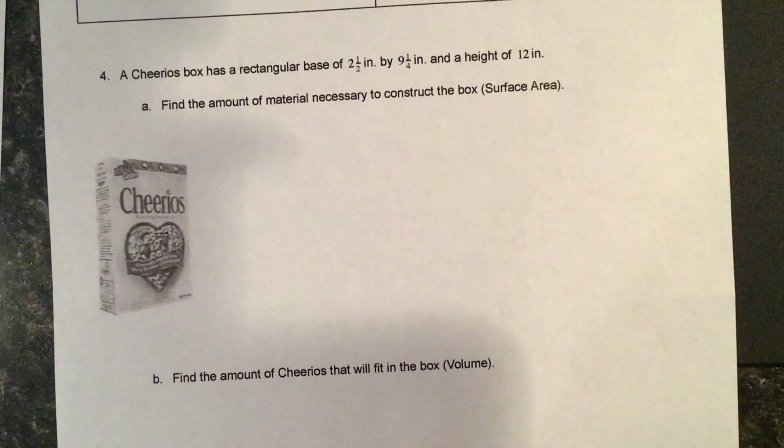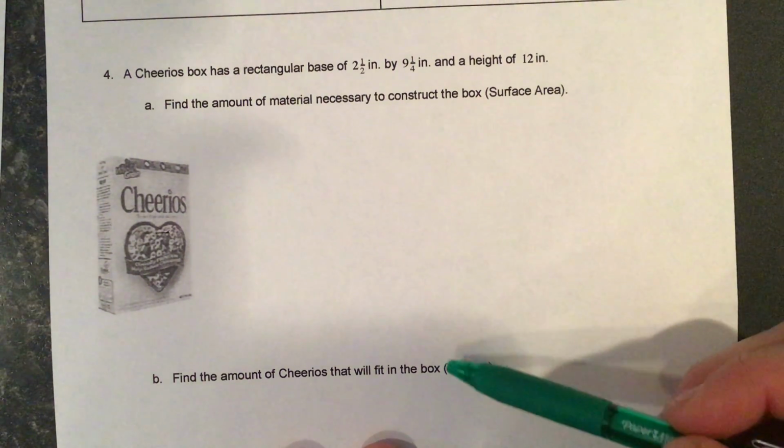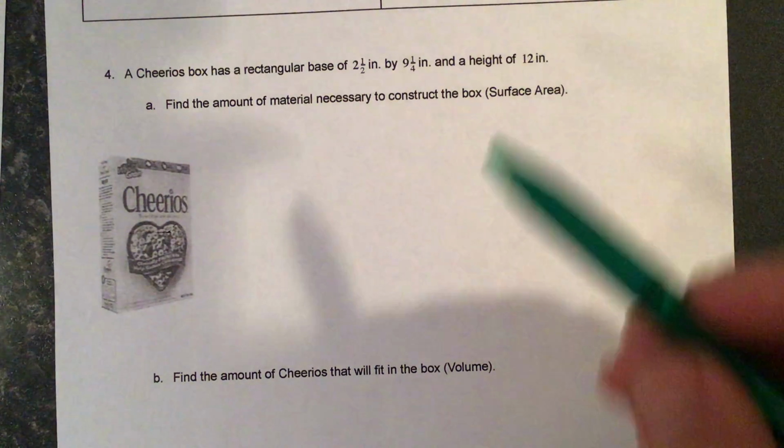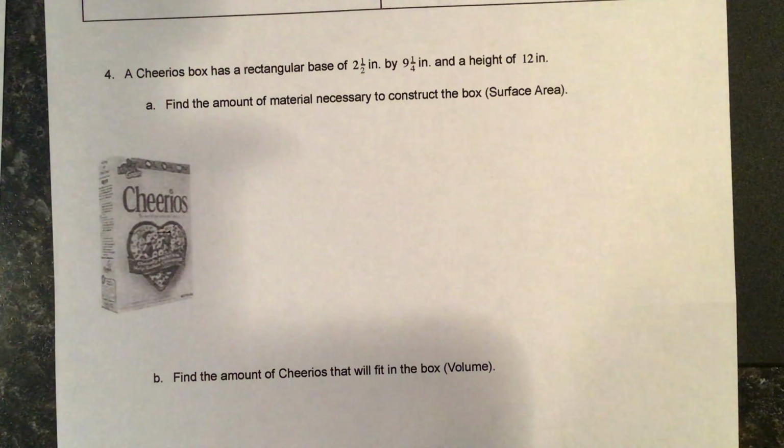And then the amount of Cheerios that will fit in the box, now we're talking volume, okay? And so the volume, again, is going to be your length times width times height. So we're just going to multiply those three. Again, use those conversions that we were converting from mixed numbers to improper fractions, and then just multiply those improper fractions. Look for those cross cancelings.